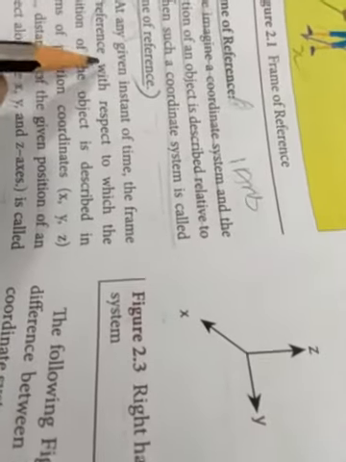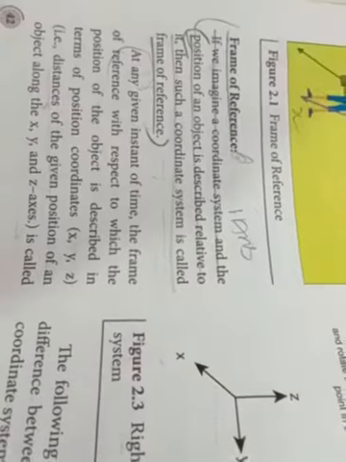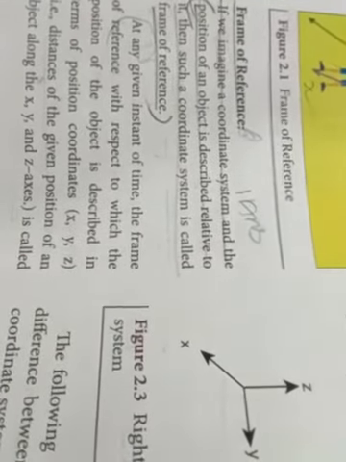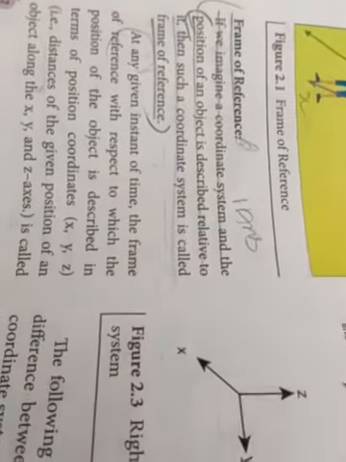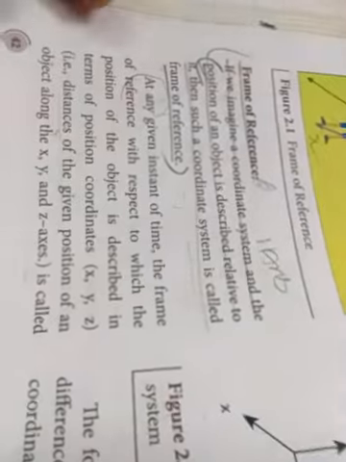At any given instant of time, the frame of reference is the one with respect to which the position of the object is described in terms of position coordinates, that is, x, y, z. So it is called the Cartesian coordinate system. This one we are calling the Cartesian coordinate system, with the x-axis, y-axis and z-axis.